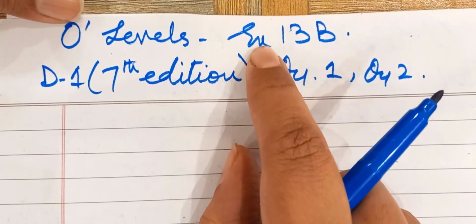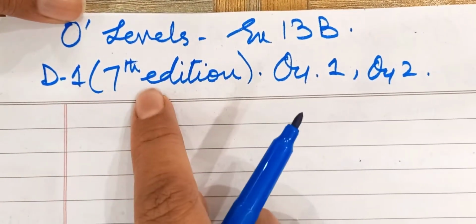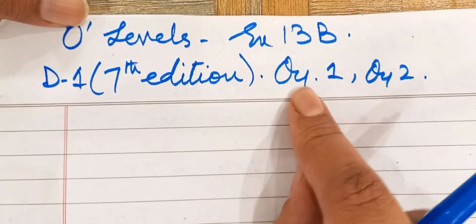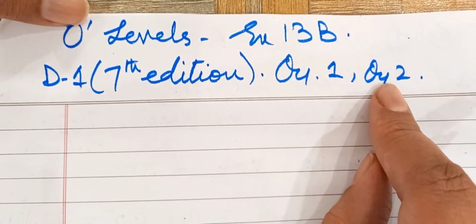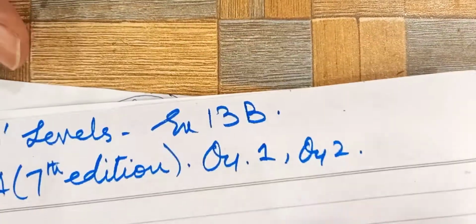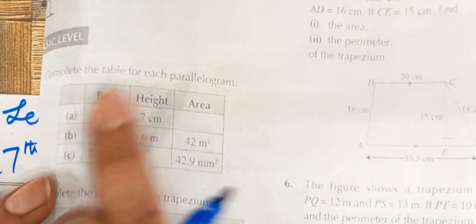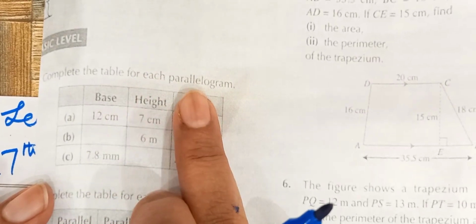O-Levels Maths Exercise 13B D1, 7th edition. We shall try to cover question number 1 and question number 2. Question number 1 is: complete the table for each parallelogram.